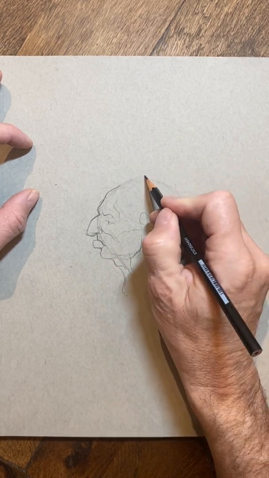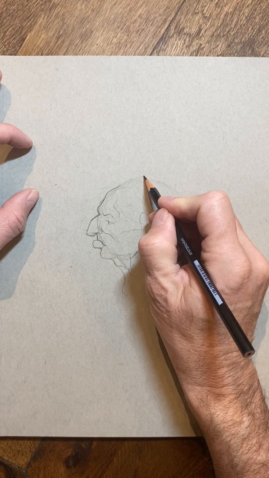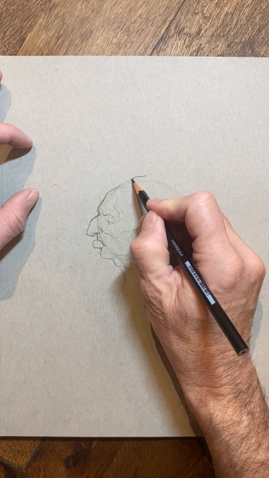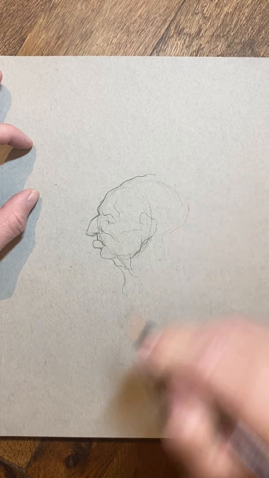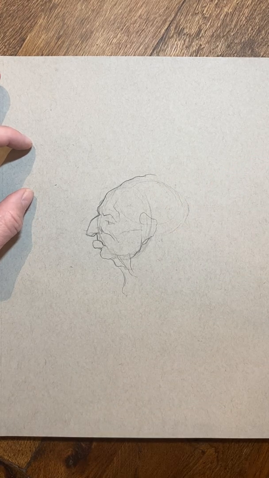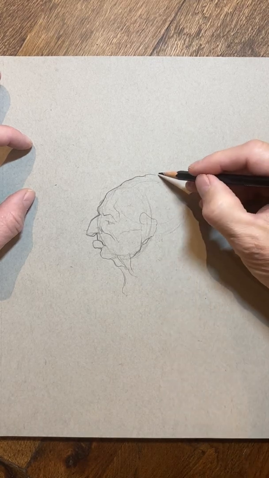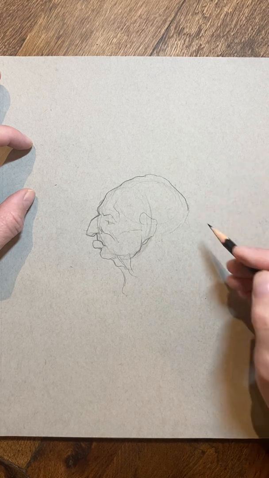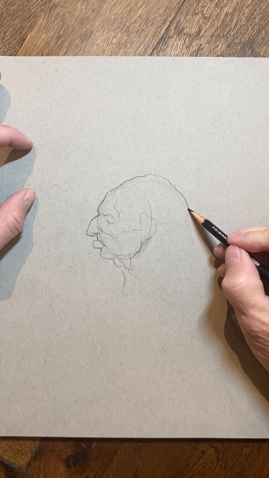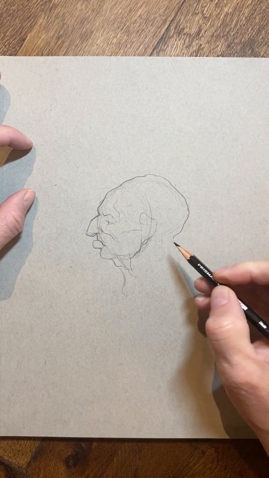And then we want to have the parietal bone coming up here and connecting on, and then the parietal bone is going to slope down at a bit of an angle here. So we'll change the shape up a little bit, and then we come down into the occipital bone.